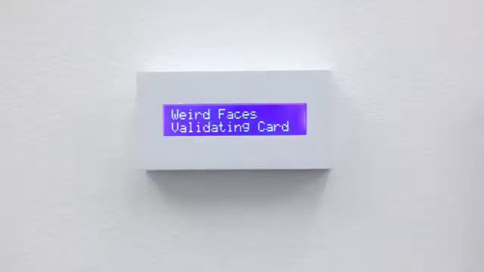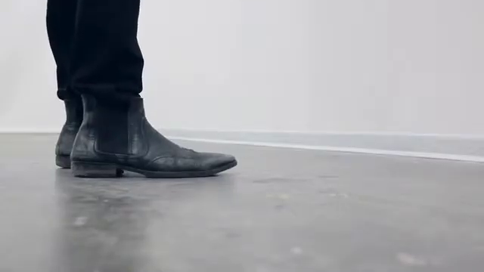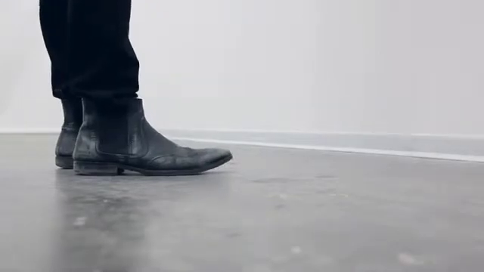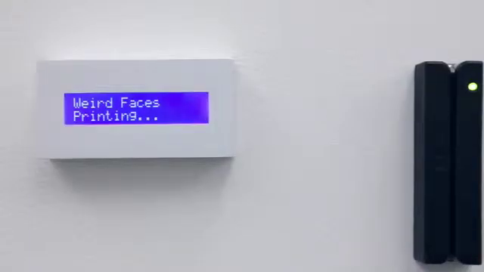Validating payment. Credit card accepted. Generating the faces now. The print job has been started.